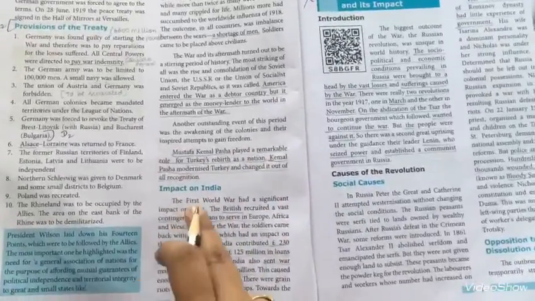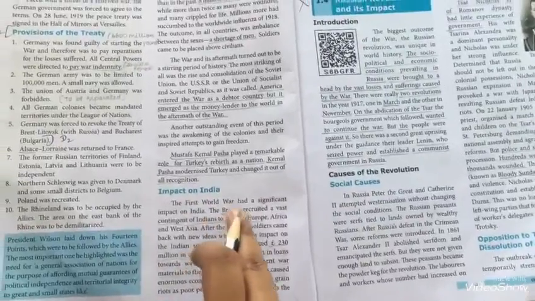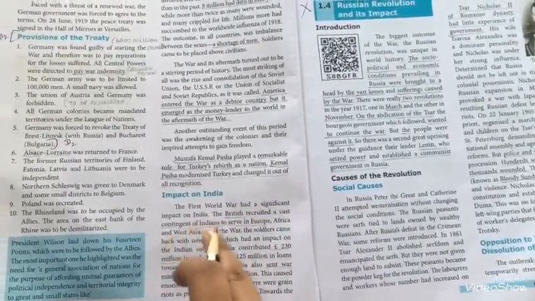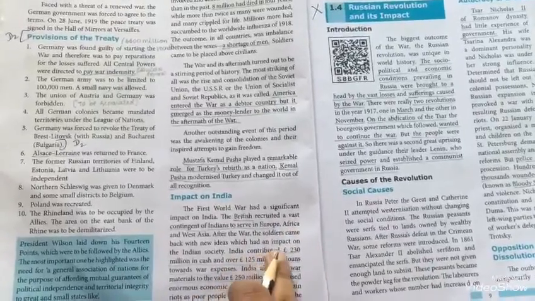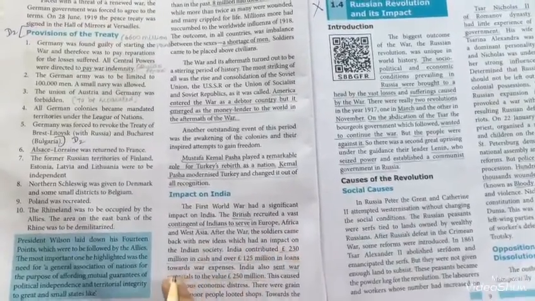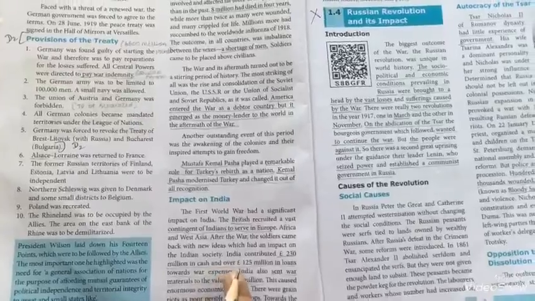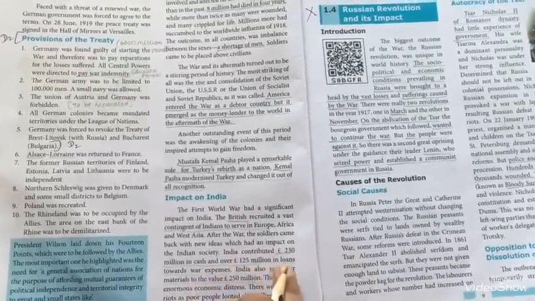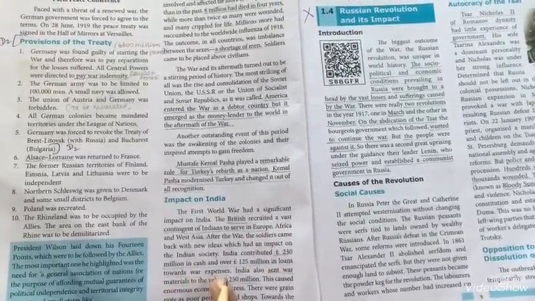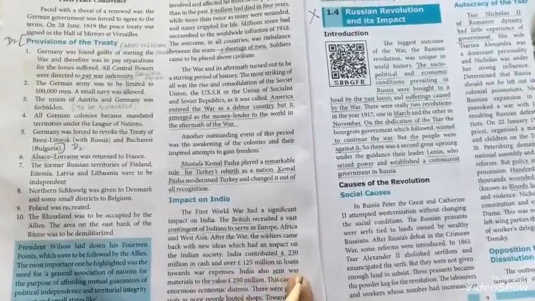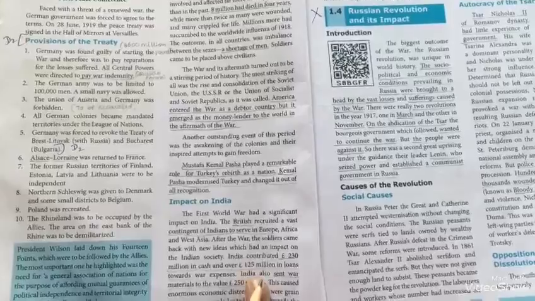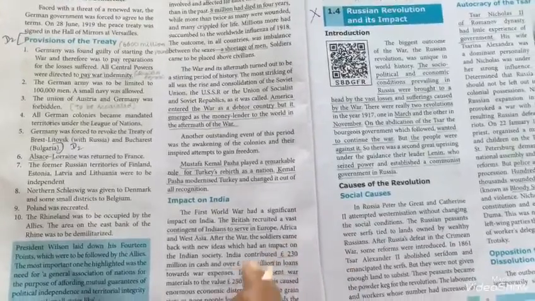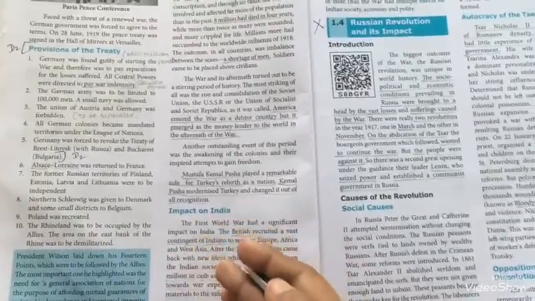Okay, and the impact on India. The British recruited a vast contingent of Indians to serve in Europe. India contributed nearly 230 million in cash and over 125 million in loans towards war expenses. India also sent war materials to the value of 250 million. Okay, so India has spent this much, and supported the war this much.